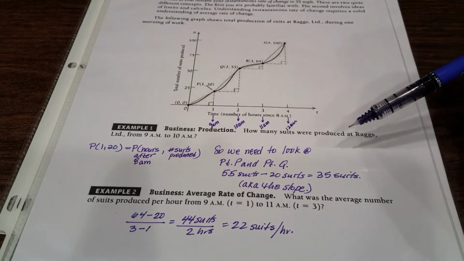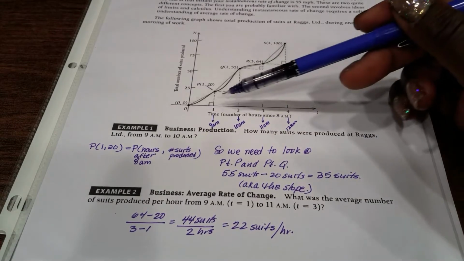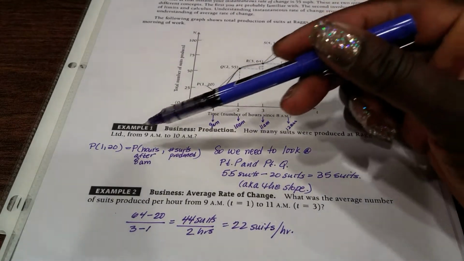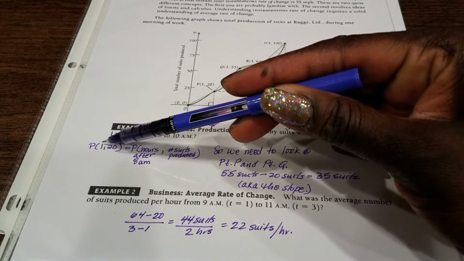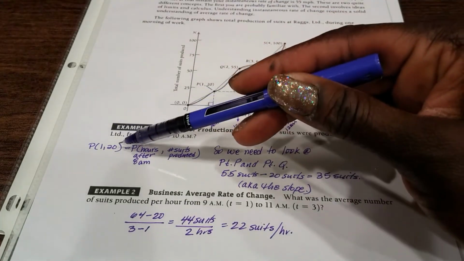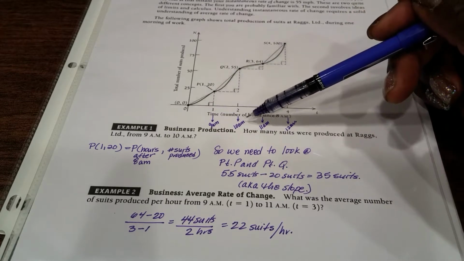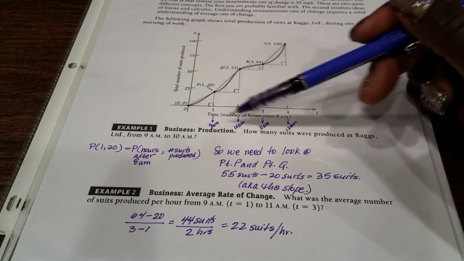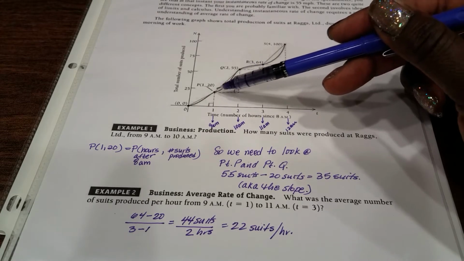So they want to know how many suits were made from 9 a.m. to 10 a.m. So if we look from 9 to 10, our interval, our coordinates are denoted by hours and then suits made. So for every hour, 20 suits are made. So between 9 and 10 a.m., it shows we've got a bend here.